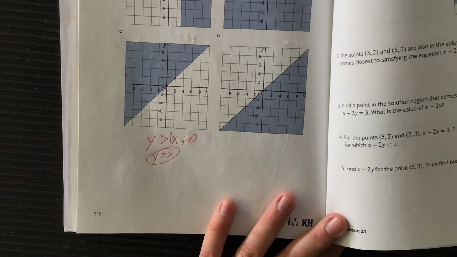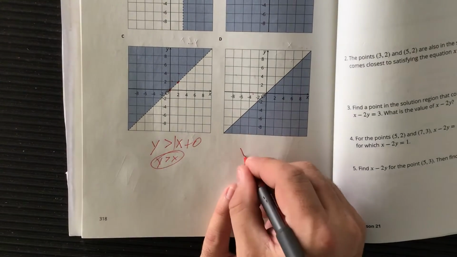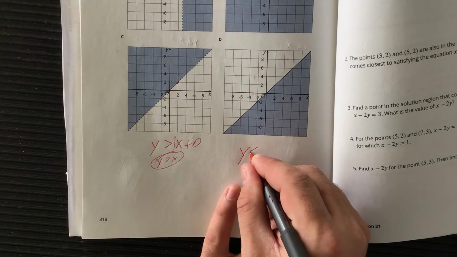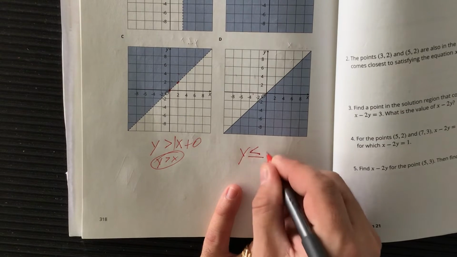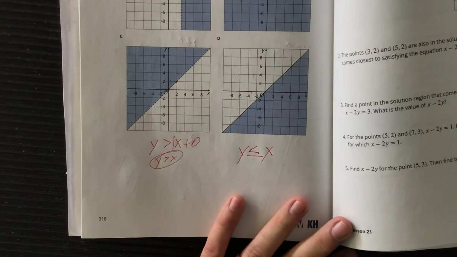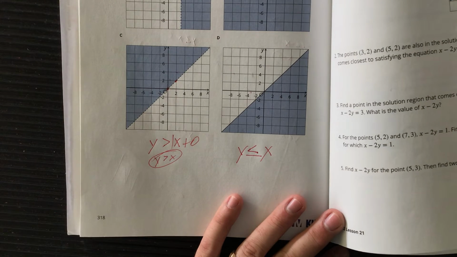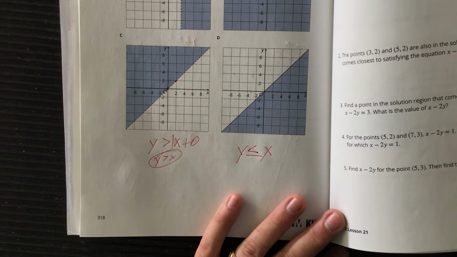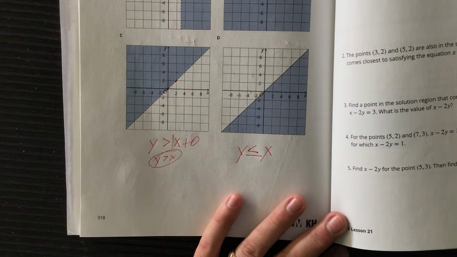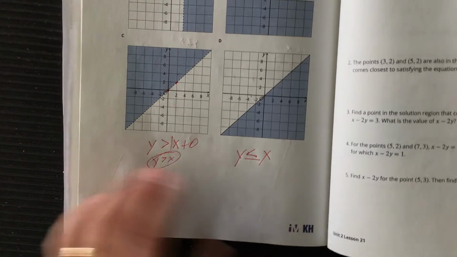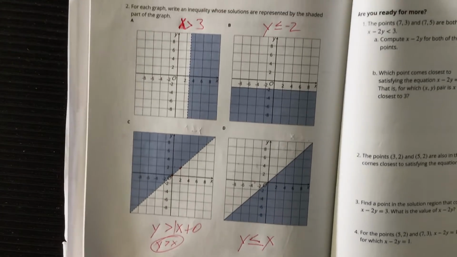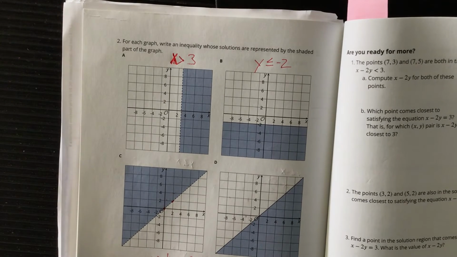D is the exact same thing, except switch signs. It's now less than, and it's equal to. I say we skip over. Wait, could you go to B for a second? Okay, yeah.